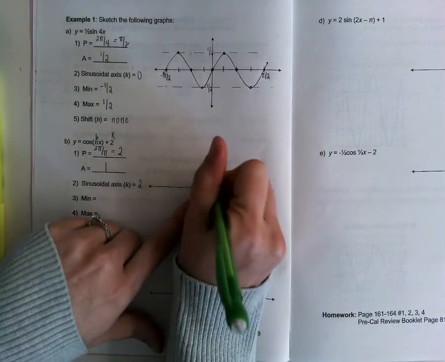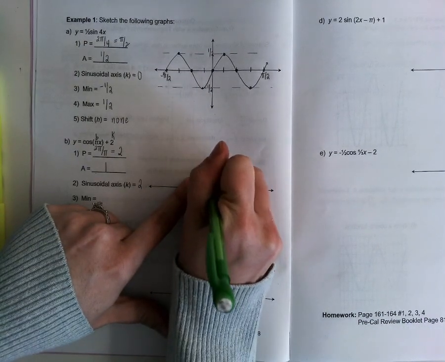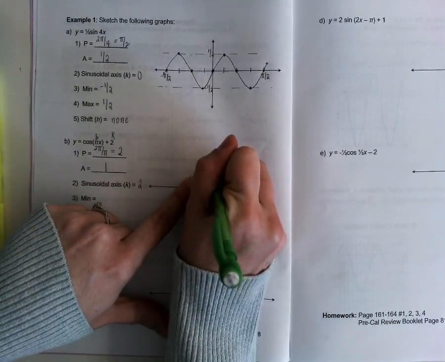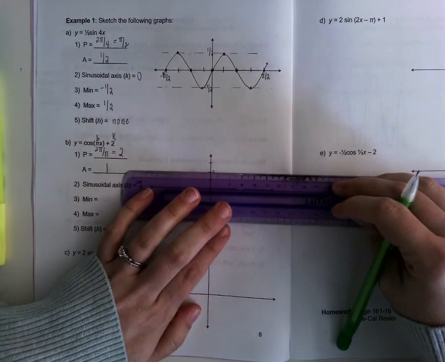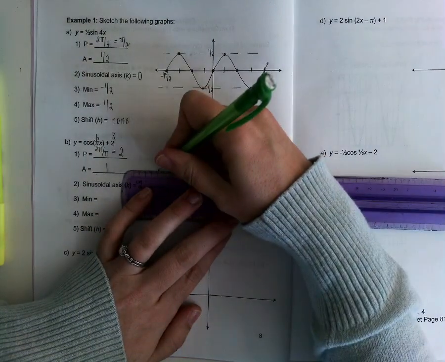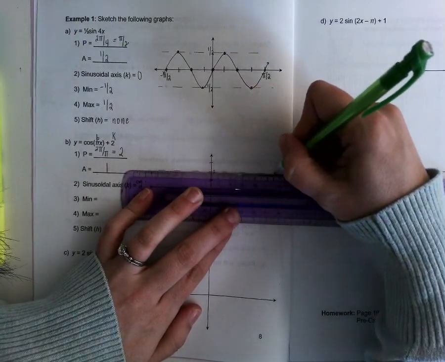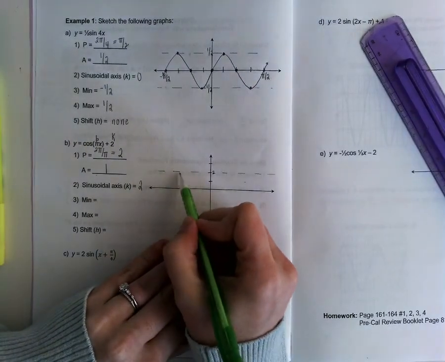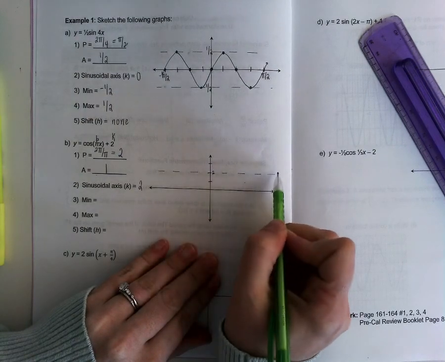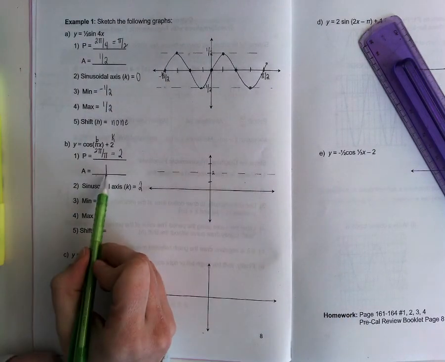So I'm actually going to draw that first. So 1, 2. So the middle is going to be at 2. So this is the midline of this graph. What that means is that this graph is going to oscillate above and below that midline, and the amplitude is 1.